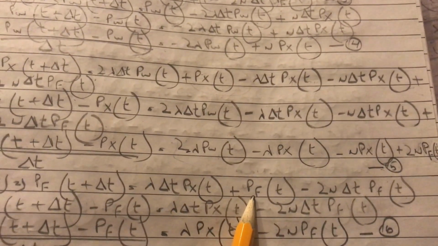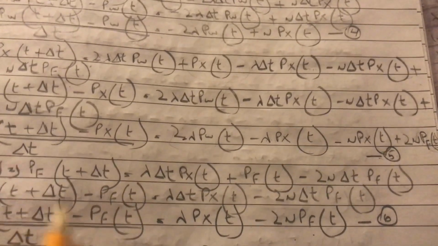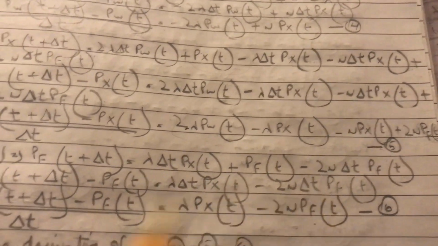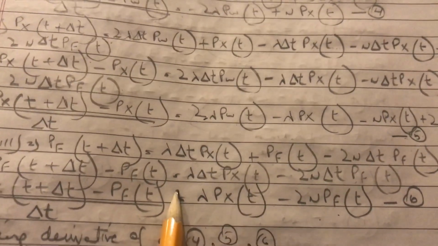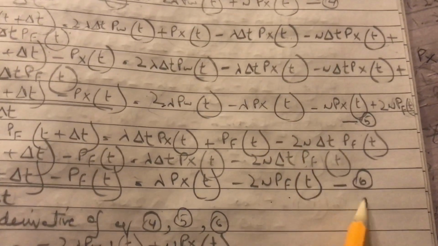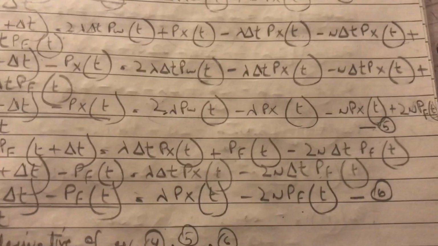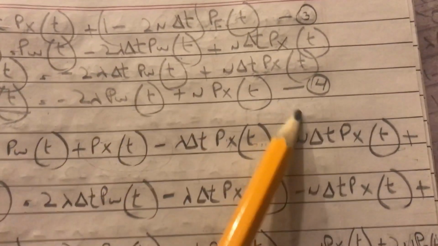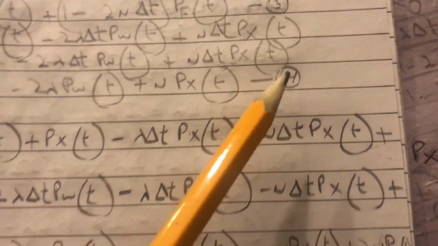Okay, this multiplies and this multiplies and this pf of t will come to the opposite side of the equation, and the rest remains the same, and the delta t comes out in common and this delta t goes here, and we named it as equation 6. So you have to name the equations very clearly, and you need to concentrate on what equations you are naming and what you have to do on these equations.